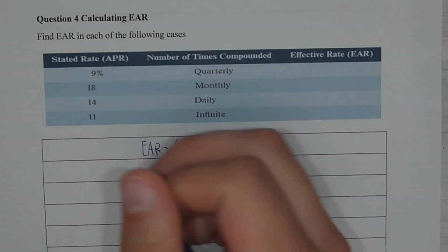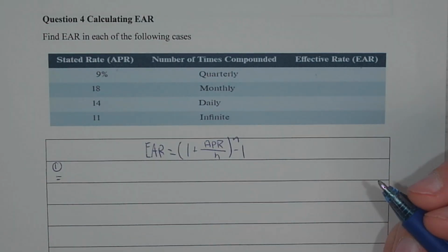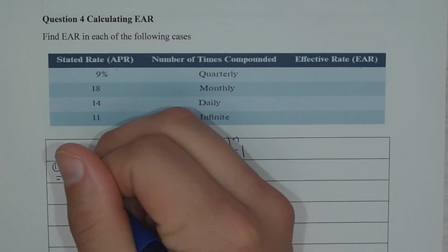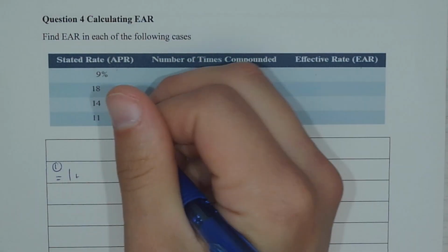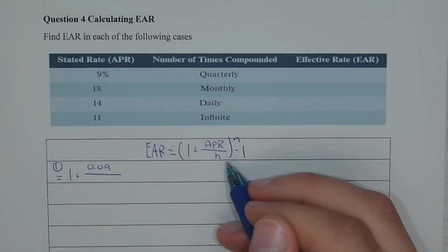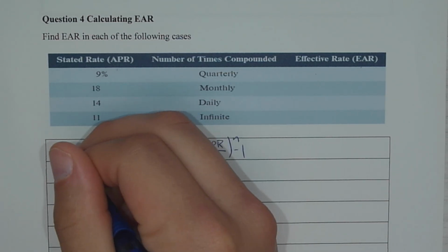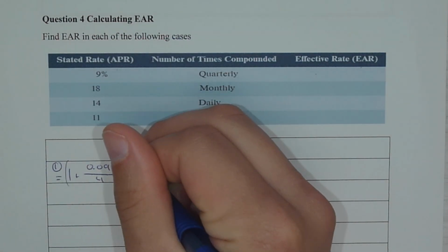So let's try it for the first one. EAR equals 1 plus 9% divided by 4, to the power of 4, minus 1.